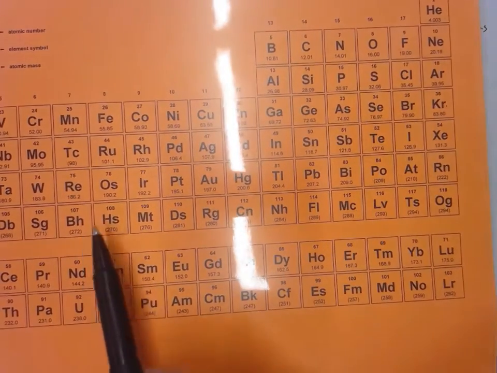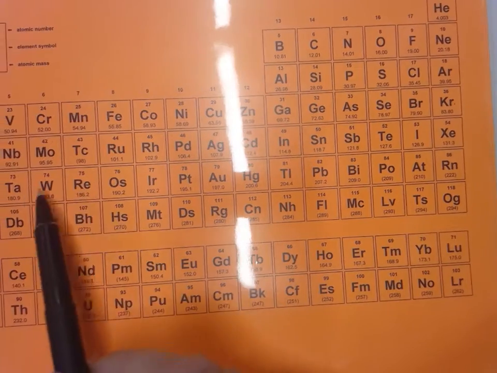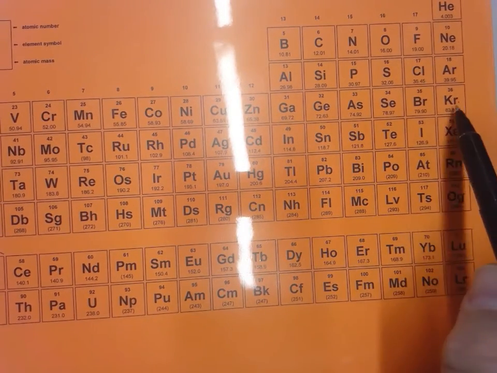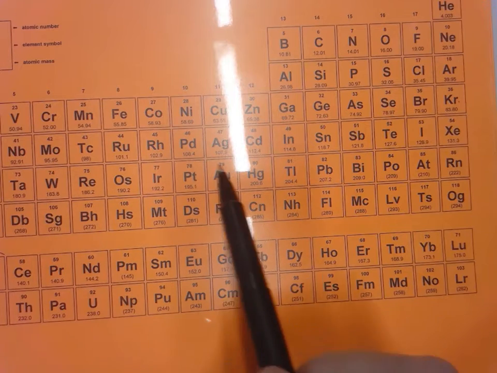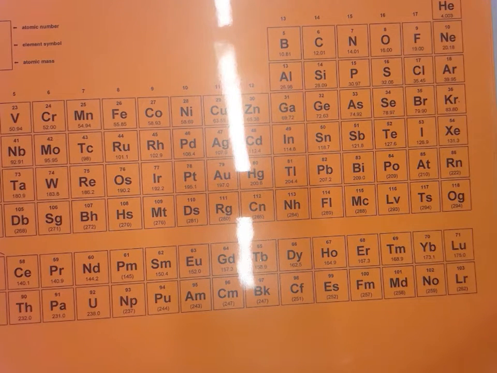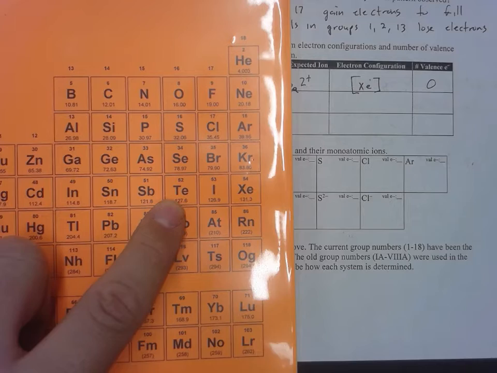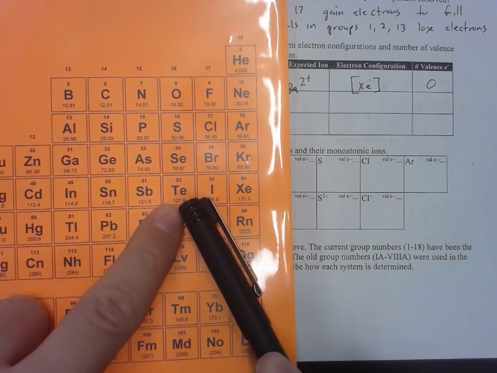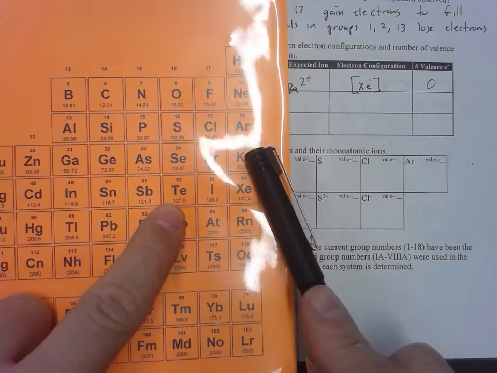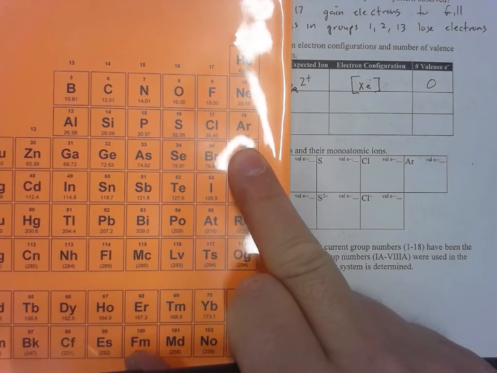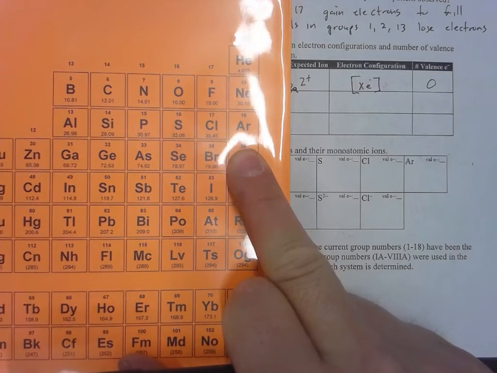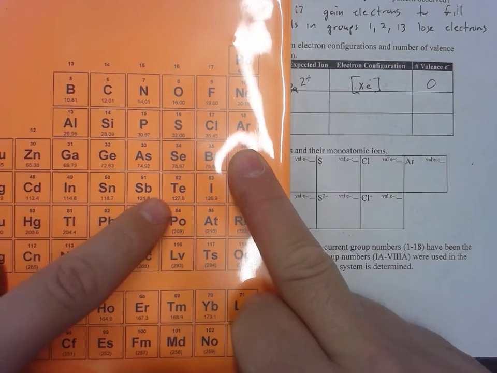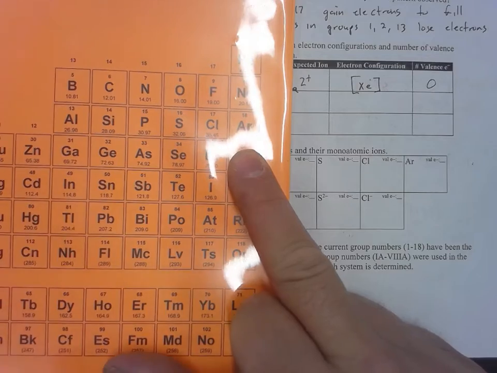Okay, next up. Tellurium. Tellurium is what we're doing next. Tellurium starts at krypton, and then that's 5s2, 4d10, and 5p: 1, 2, 3, 4, if I'm not mistaken.